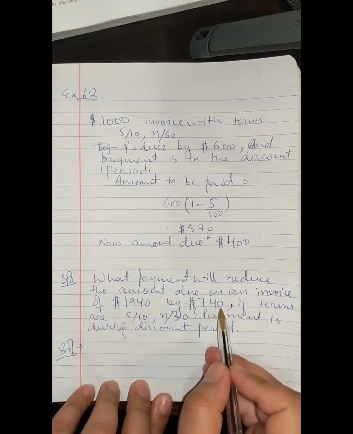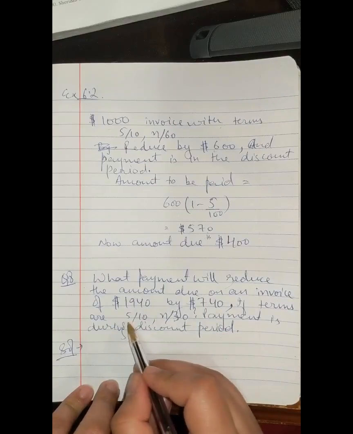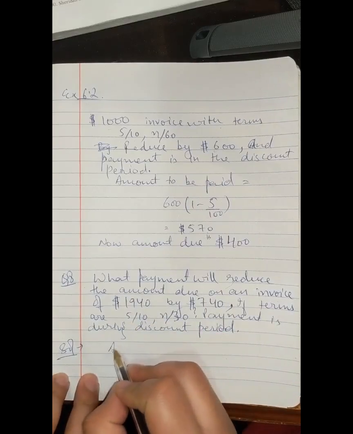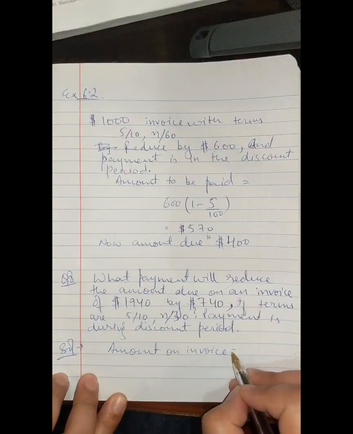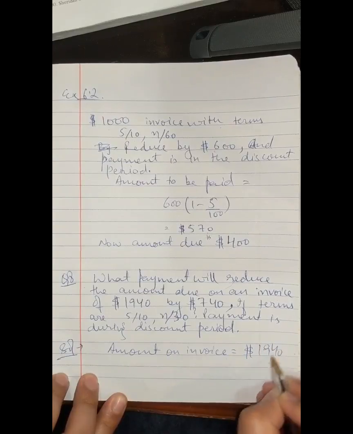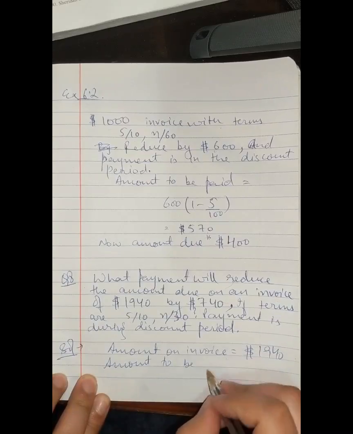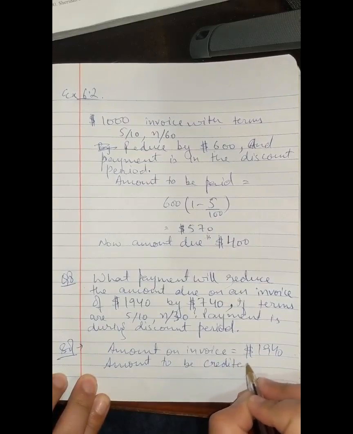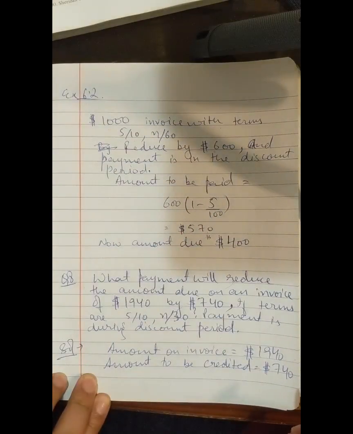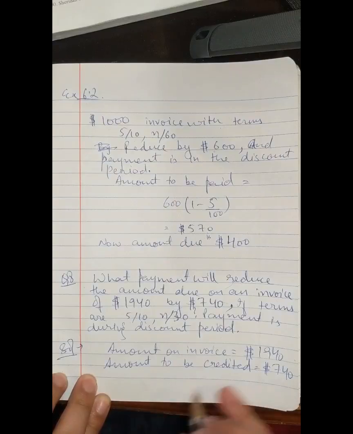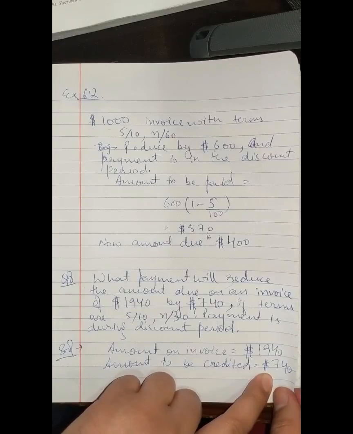Basically I want to pay $740, right? But if I pay within the discount period, I will get a 5% discount. So the amount on the invoice is 1940, and the amount to be credited, how much I need to pay, is 740. So I want to reduce this amount by 740, that means I have to pay 740.